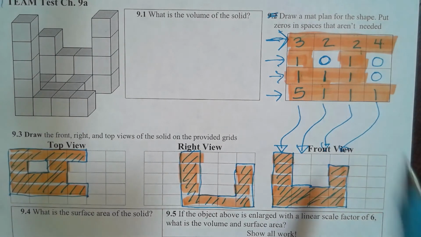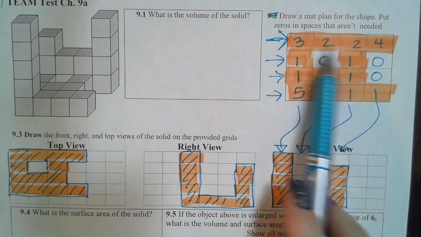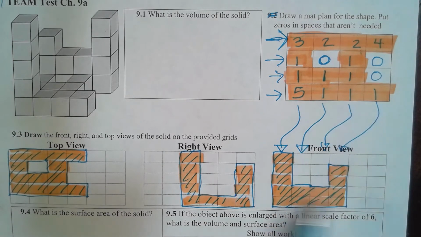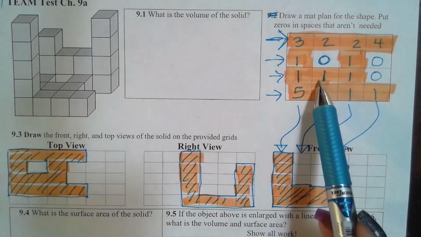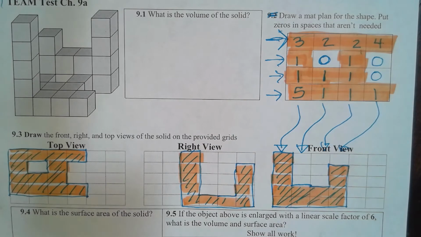Keep in mind, if you can get the map plan, you will get 60% on this test. If you get all these numbers right, if that's the thing you get, you can get 60%. If you know what to do with it to get these, then you're going to get 70%. And if you know what to do with this to get the volume, suddenly you're already at 80%. And that does not even include your work on problems 4 and 5.